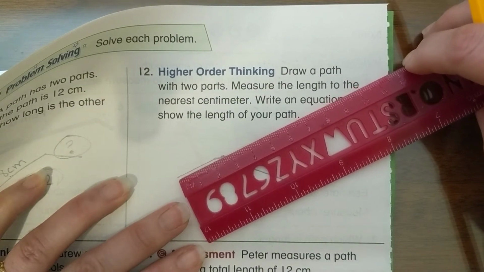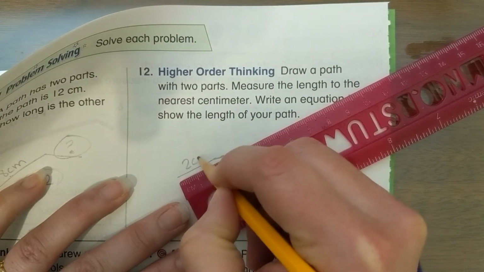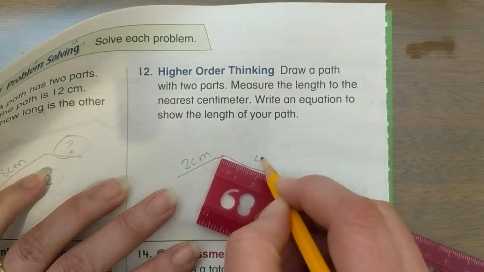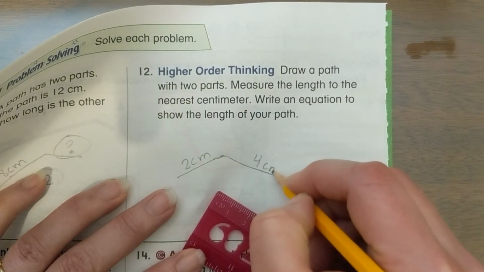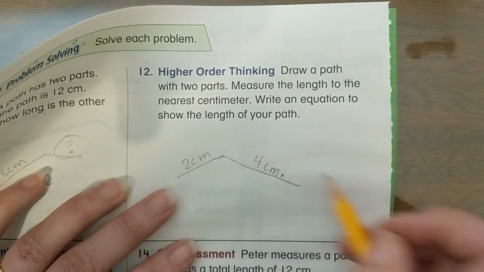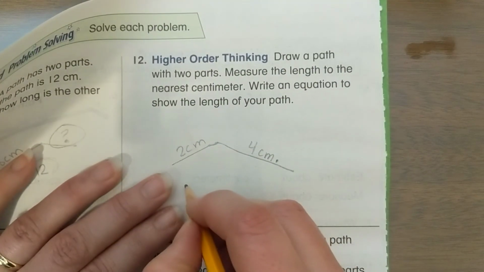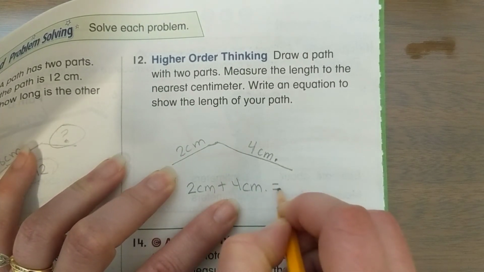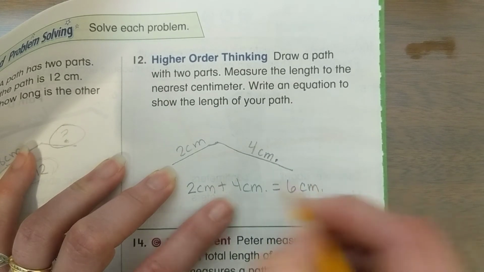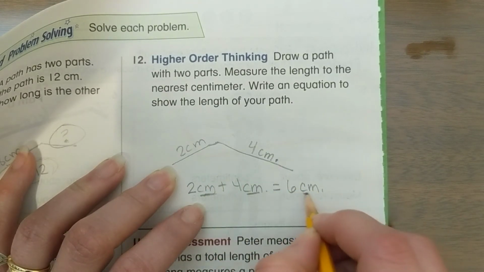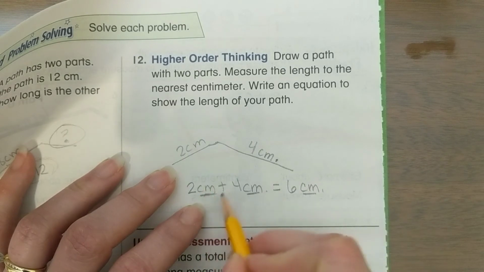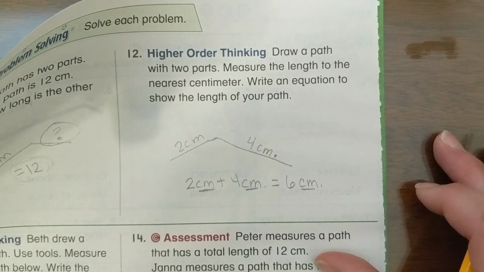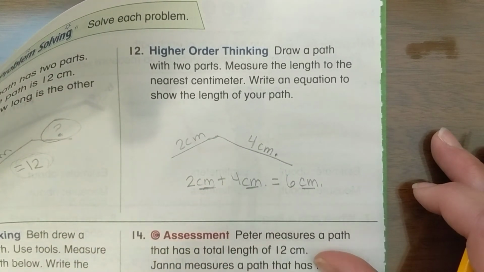So I want to measure both sides. So mine was 2 centimeters. Yours might be different. And then on this one, it was 4 centimeters. Again, yours might be different. And I need to write an equation. 2 centimeters plus 4 centimeters equals 6 centimeters. Include your units of measurement. I need to know we're talking about centimeters here and not inches. Okay, you have to specify centimeters after each of those numbers.